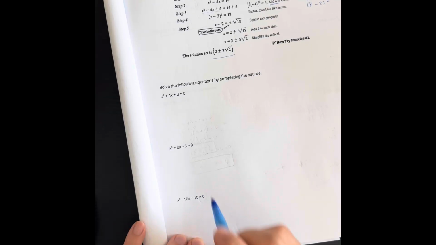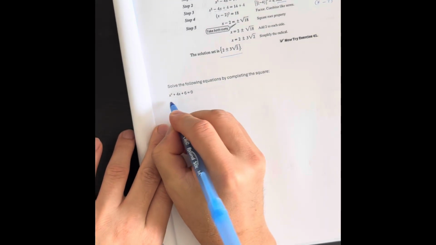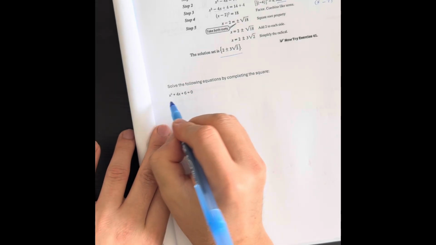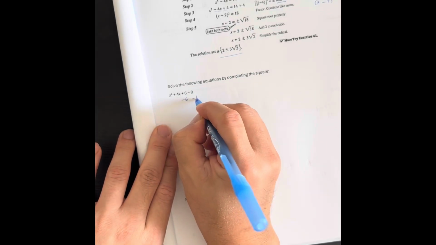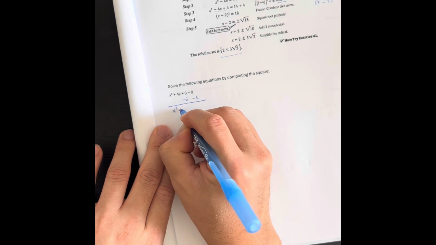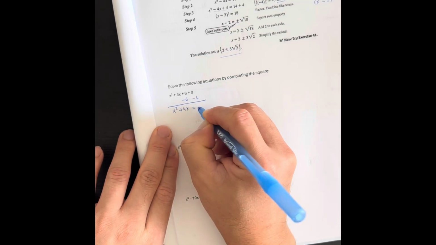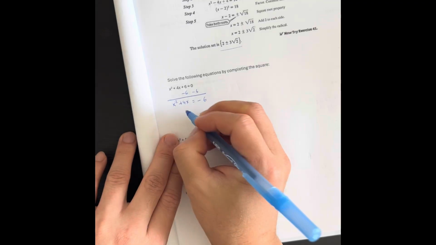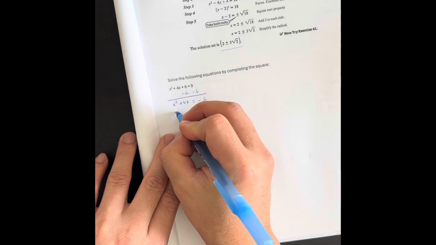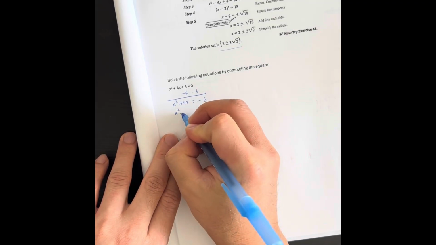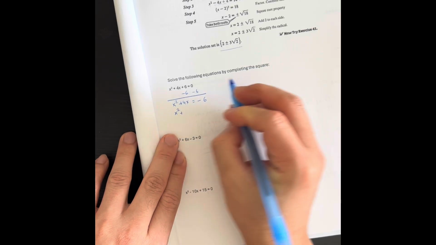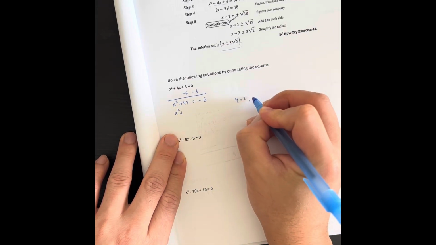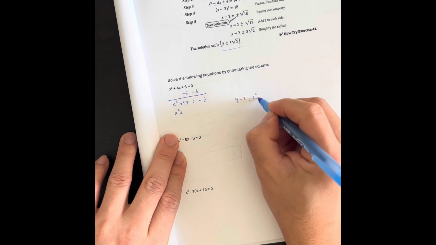Let's try a few examples. So now, again, a is 1, so we don't have to divide. We can just subtract 6 on both sides. x squared plus 4x equals minus 6. Now we do half of 4, which is 2. And then we square that, that's 4.